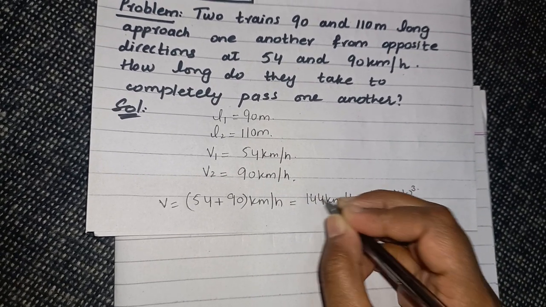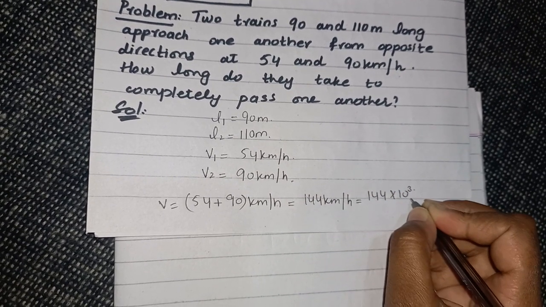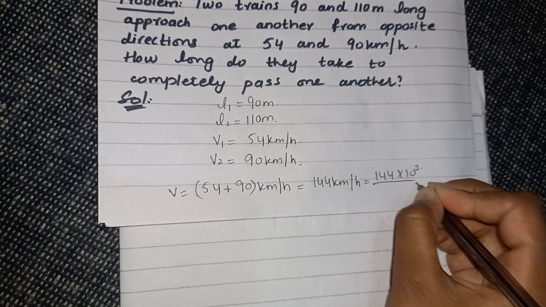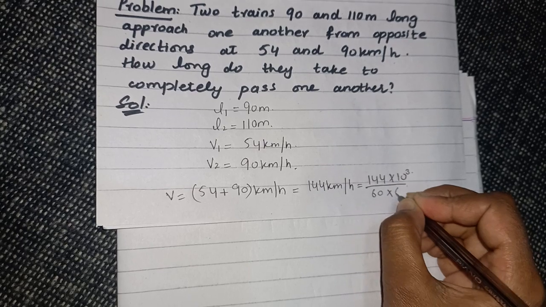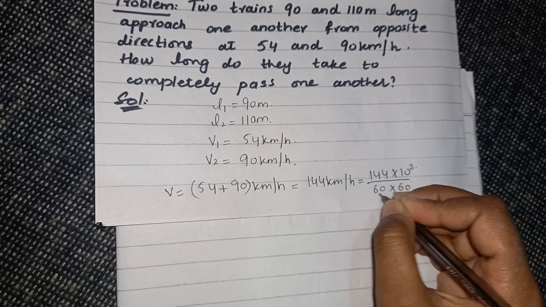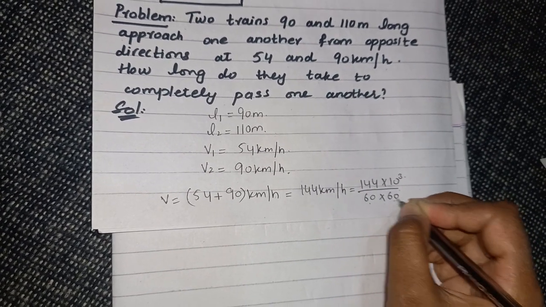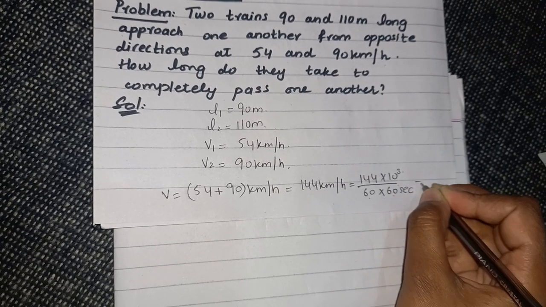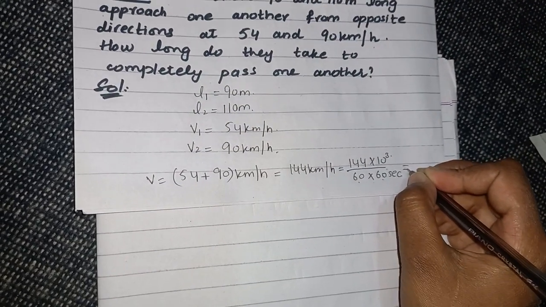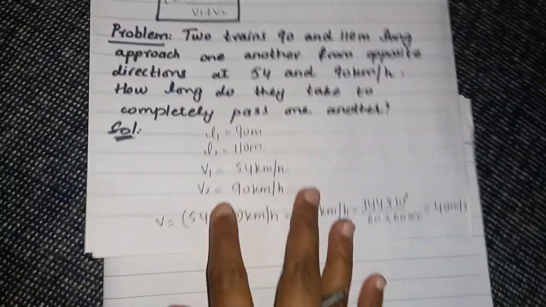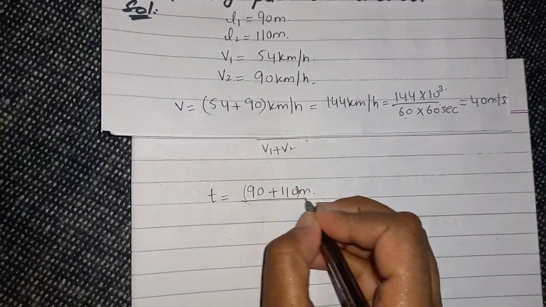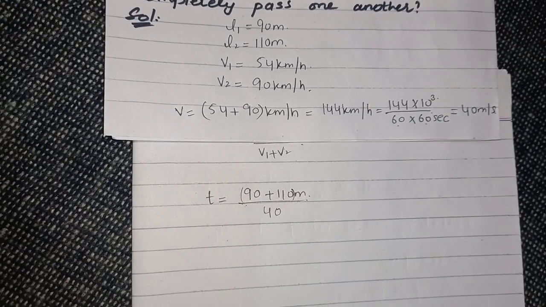If we want to convert it into meters, then we have to multiply it by 1000. And if I want to convert it into seconds, then I have to multiply by 60 multiplied by 60, because in 1 hour we have 60 minutes and in 1 minute we have 60 seconds. Okay, now students, if we simplify it further, then I will get 40 meters per second. So this is the relative speed, so I will divide by 40.